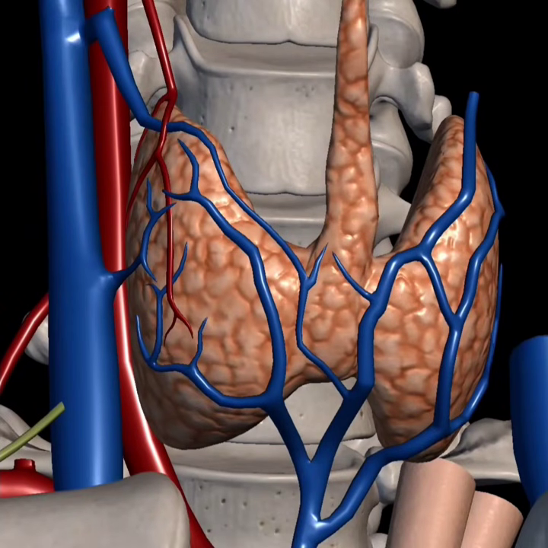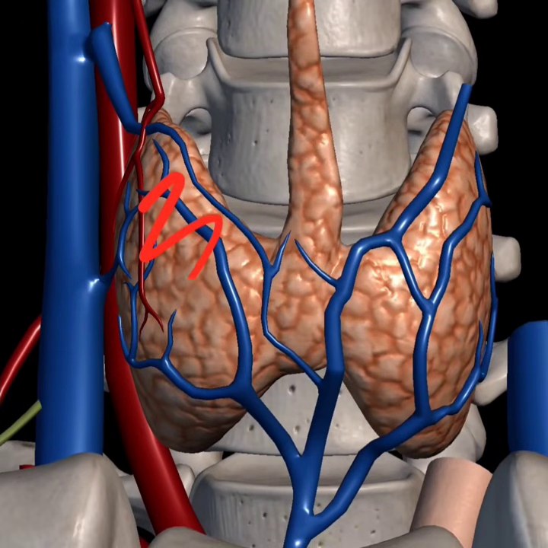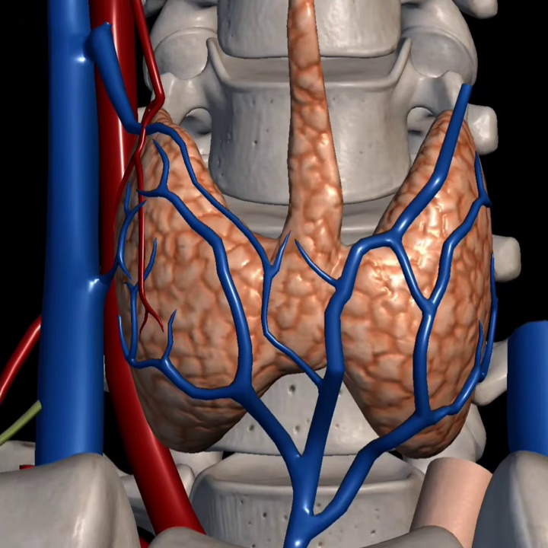Hello everyone. In this video we are going to discuss the blood supply and venous drainage of the thyroid gland. As you can very clearly see, this is the thyroid gland. So in this video we are discussing the blood supply as well as the venous drainage.